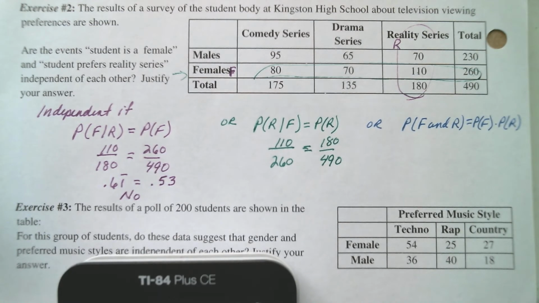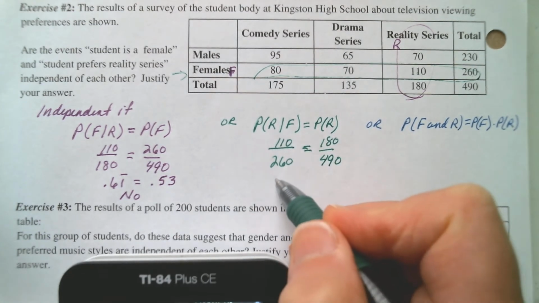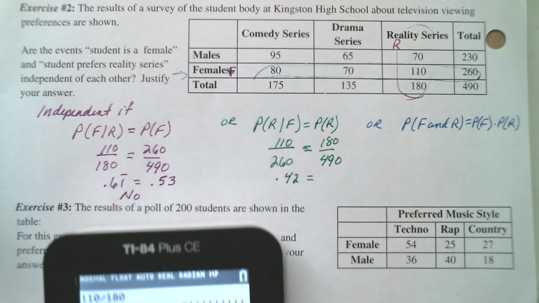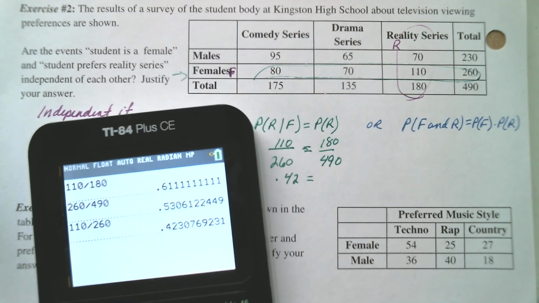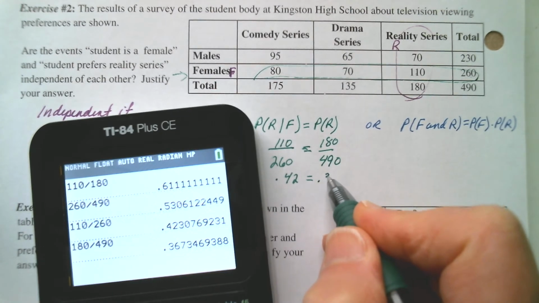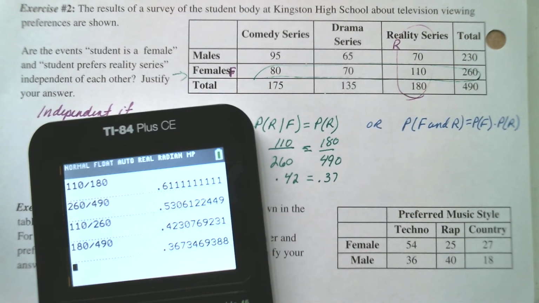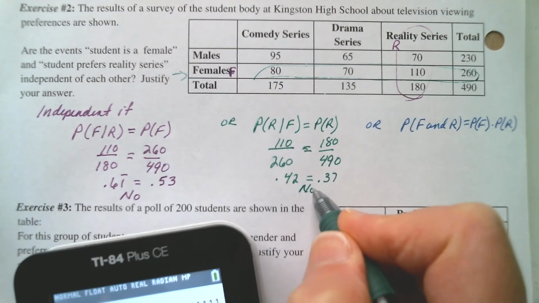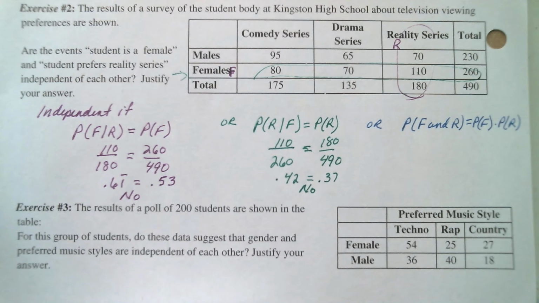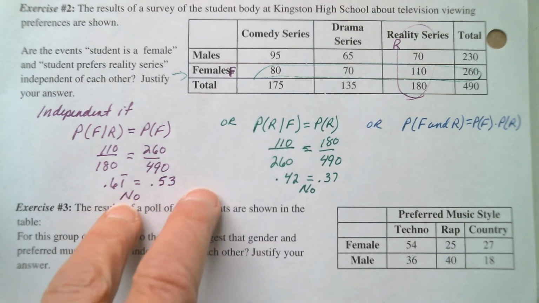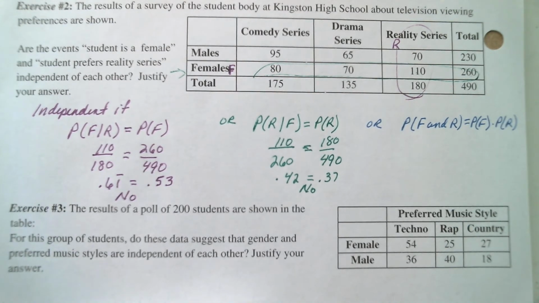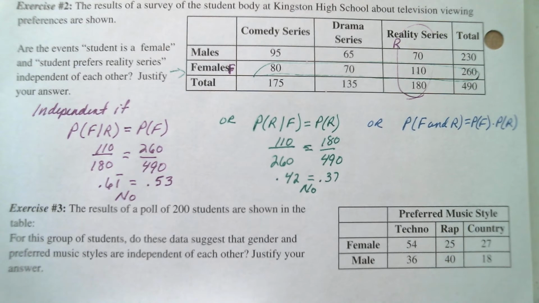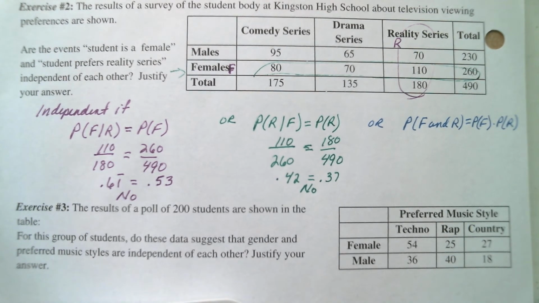And calculator, 110 divided by 260, approximately 0.42. And 180 divided by 490, approximately 0.37. No. Yeah, and so whatever independence test we choose, we're going to get different decimals because we have different probabilities that we're comparing, but still the probabilities that result are not going to be equal for any one of these three.